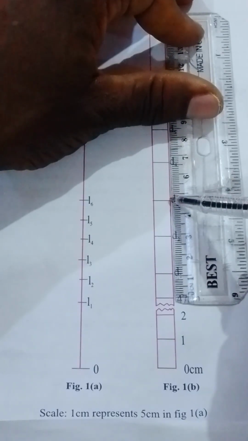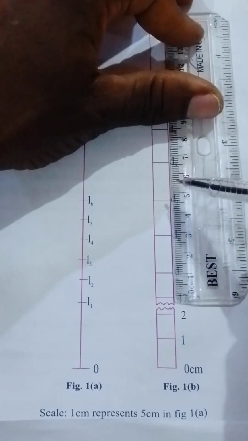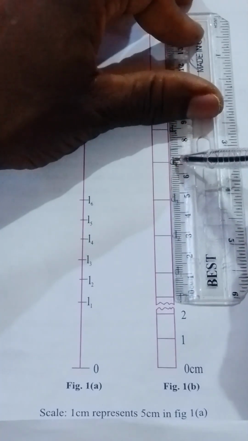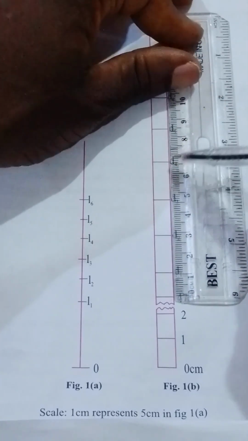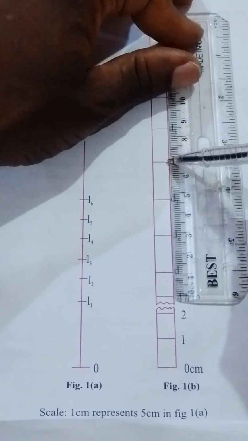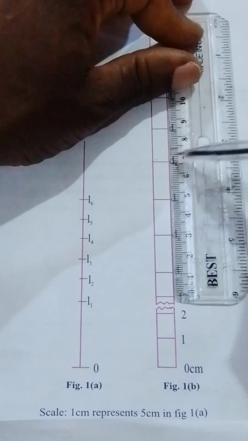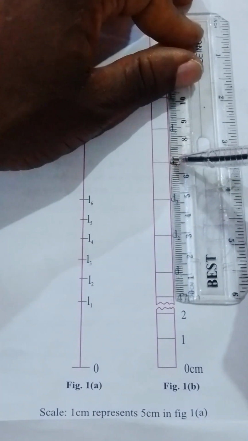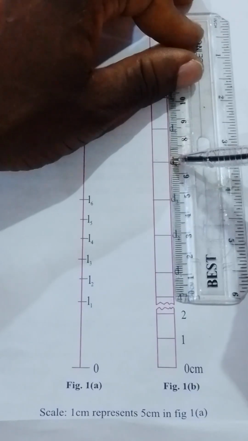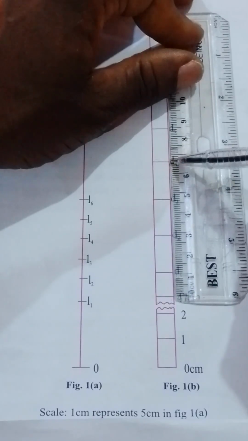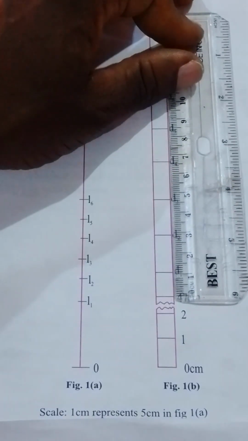That's D3. Then D4, let's go to D4. This is D4. It's very easy. Just take it from this line, okay? Where does this line touch this measurement? So for D4, we have 53.60. Okay, 53.6. So write 53.60, please. That's what we record down here.